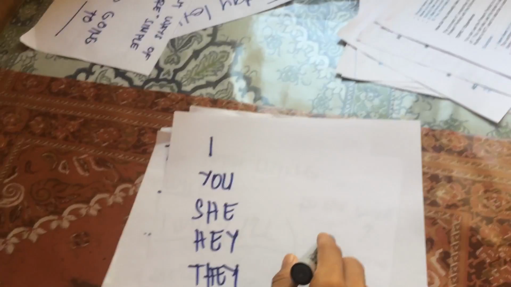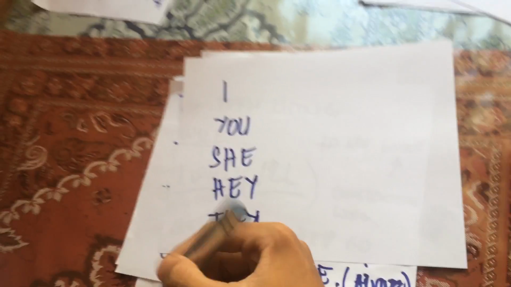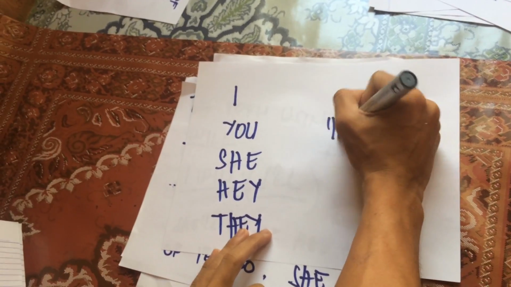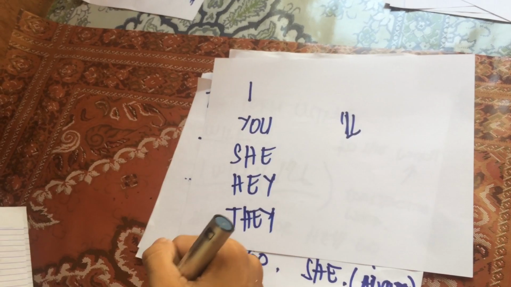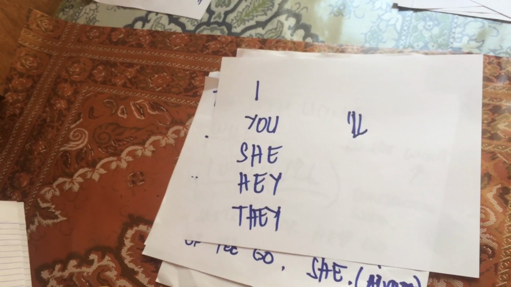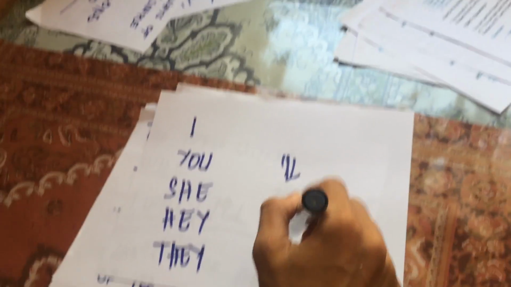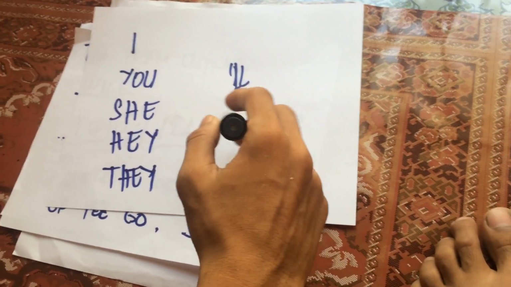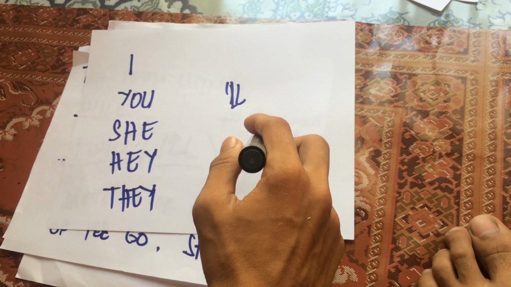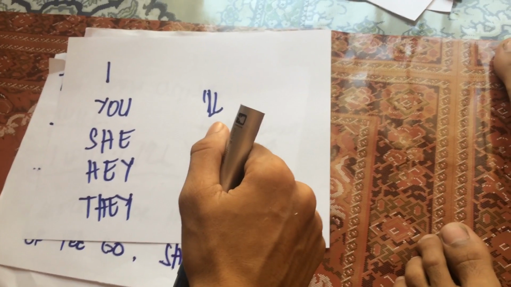It's not always easy to hear that little l at the end of the word, but it's important to understand the difference between I go and I'll go. I'll go has a little l at the end of the word. I go is present simple tense. Let's take a look at an example. She will answer the phone.